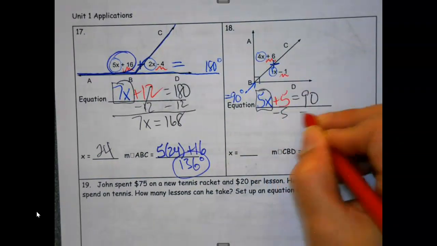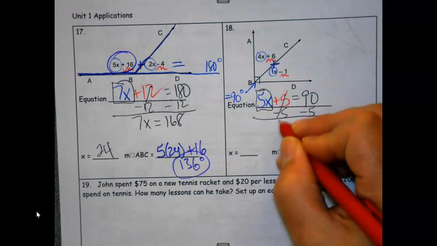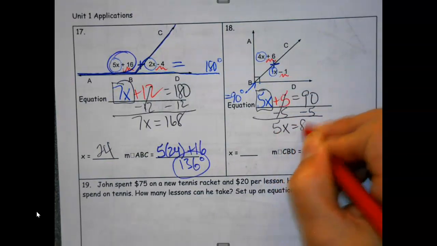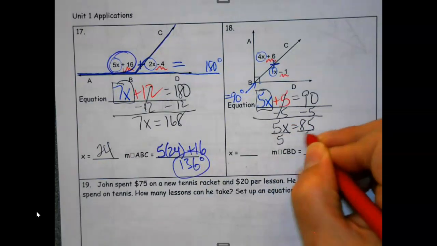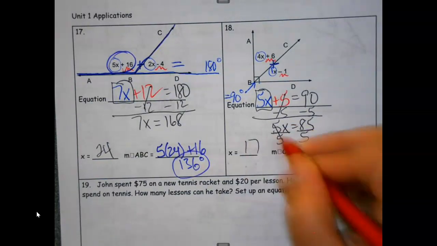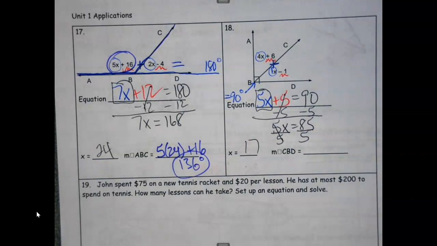Do my opposites up here. Again, the cool thing about a review video is you're like, Hardy, you're writing too fast. Well, just pause me until you write that step. But we did this step so many times today, I didn't think we needed a lot of slowdown here.